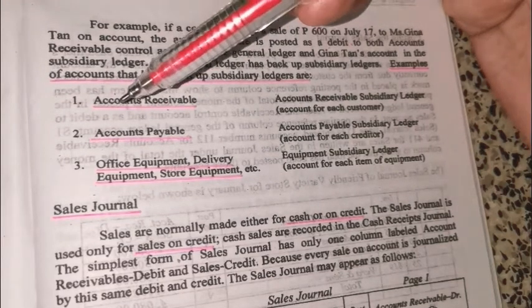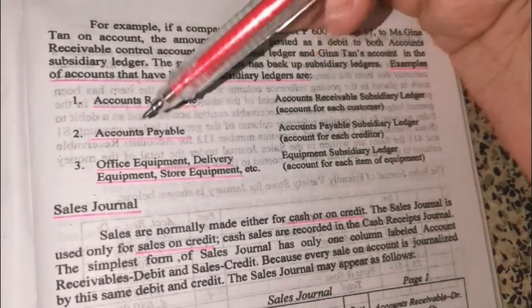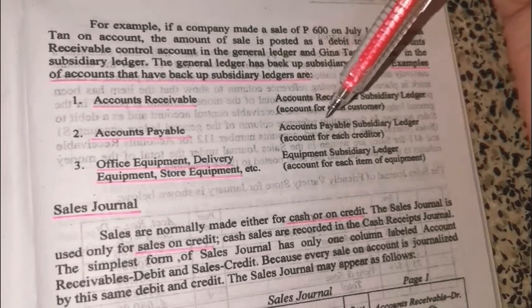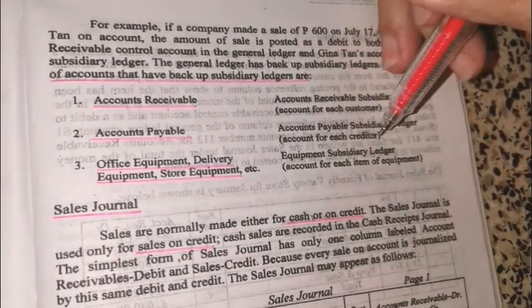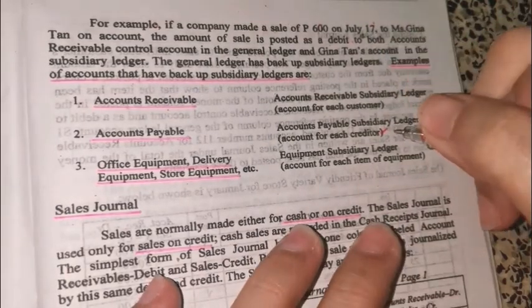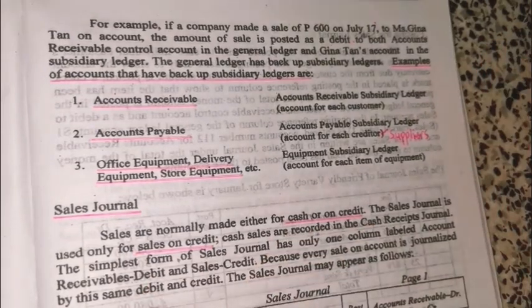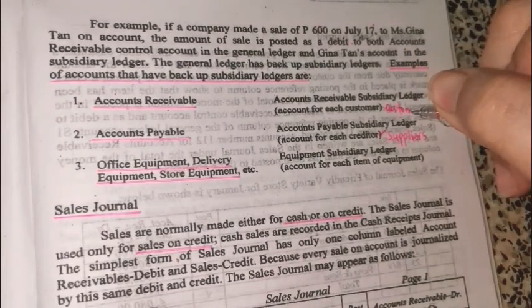Pero, hindi lang siya. Kasama din dyan ang accounts payable. Sa accounts payable naman, meron siyang accounts payable subsidiary ledger. Ang nakalagay dyan na yung account ng bawat creditor. Pag sinabi nating creditor, sila din yung mga suppliers. Okay? Pag kasi accounts receivable, ito yung customers.